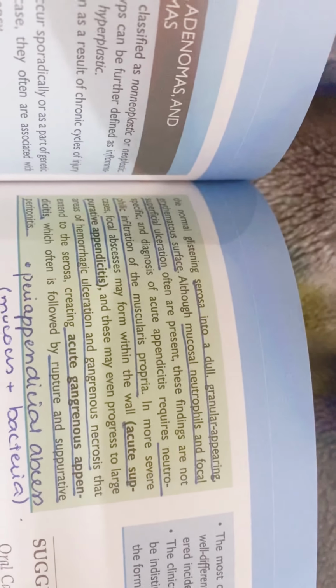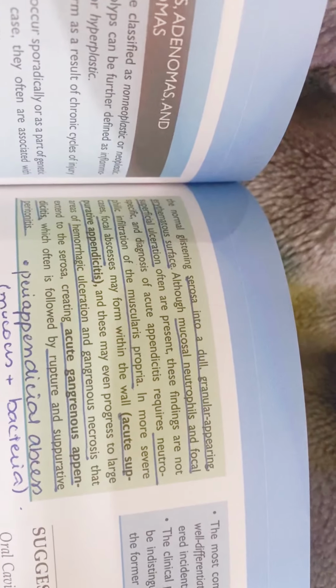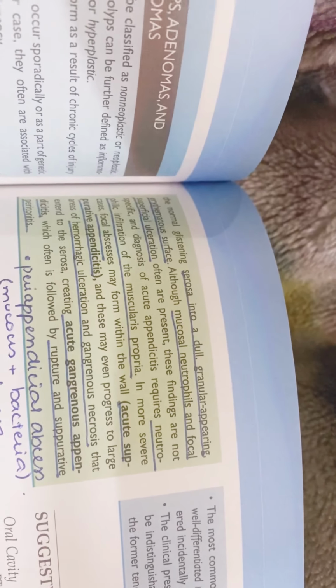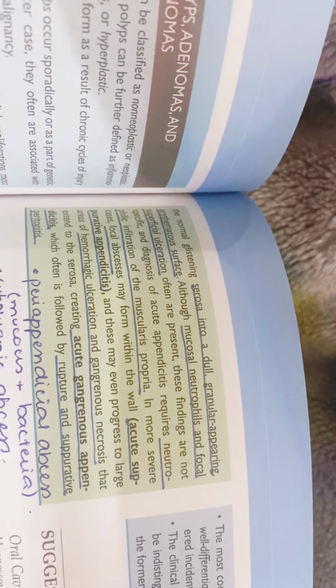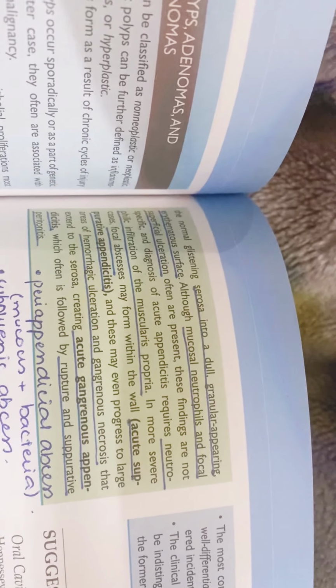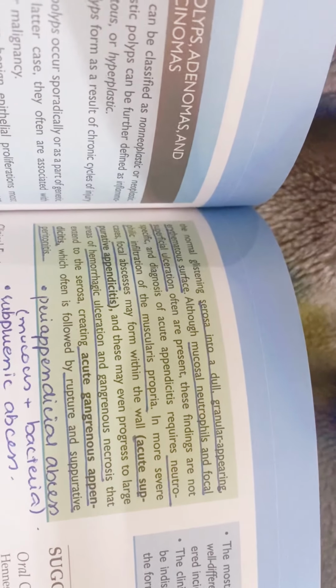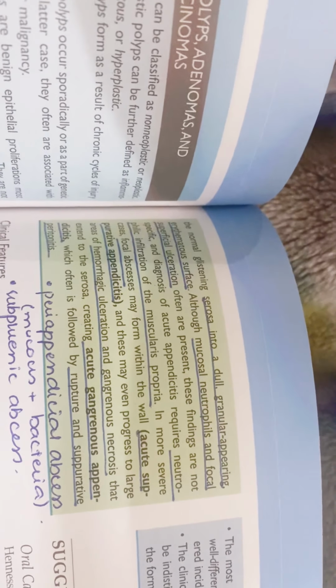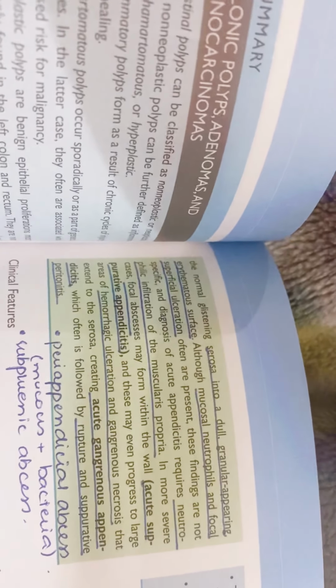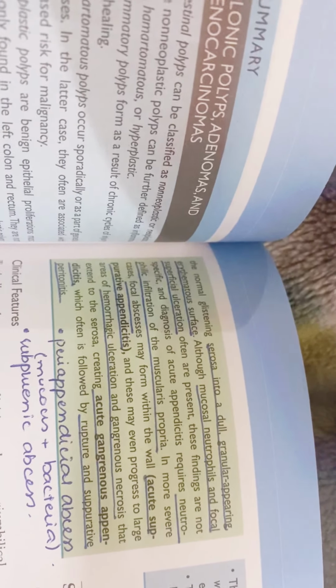So I told you that the mucus is going to get accumulated in the lumen. So if that causes a focal abscess, it will cause acute suppurative appendicitis, and if it causes gangrene and ischemia, then it will be complicated by the disease known as acute gangrenous appendicitis.